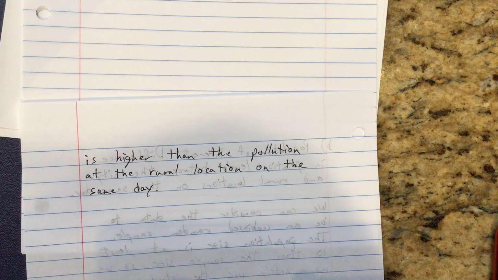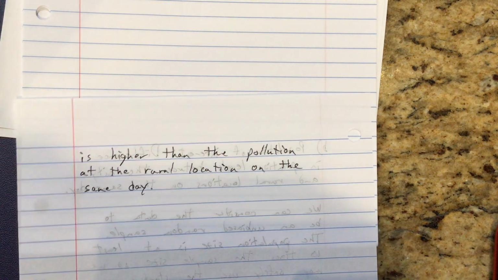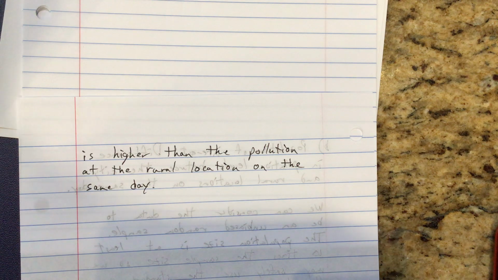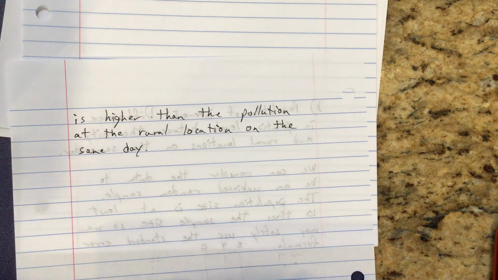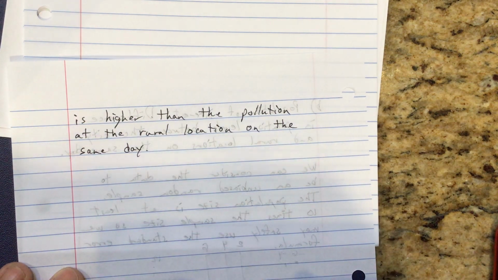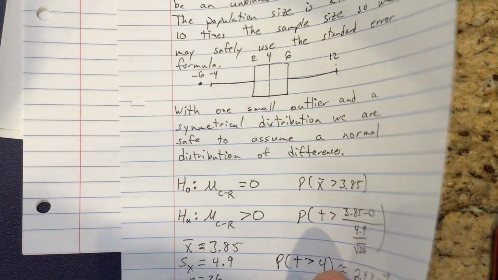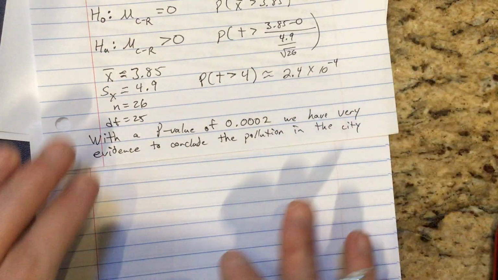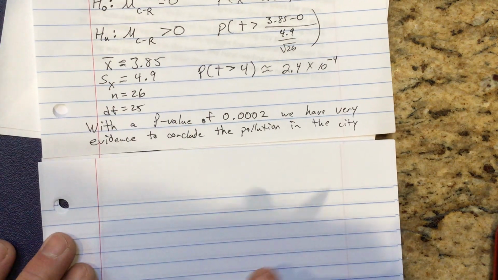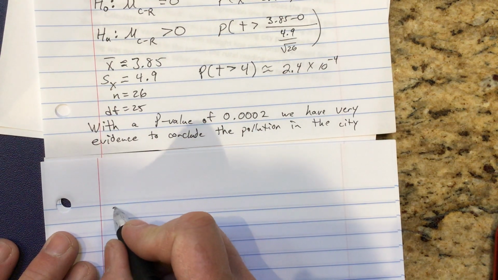Oh, there's a follow-up. It says also estimate the mean amount by which the city particulate level exceeds the rural level on the same day. So we need to do a confidence interval here. Okay, we already did our checks, so we're good to go. So what was our X bar? Our X bar was 3.85.